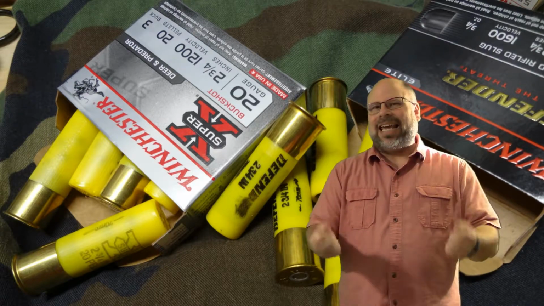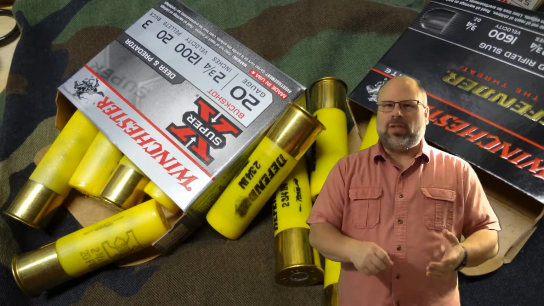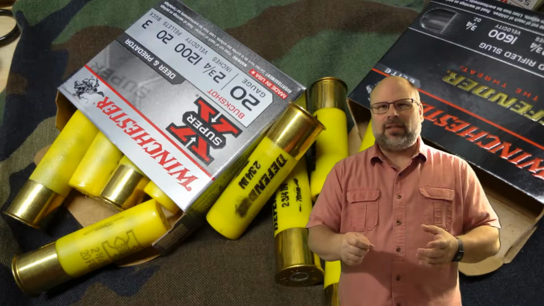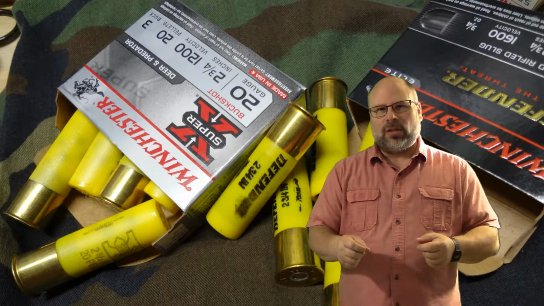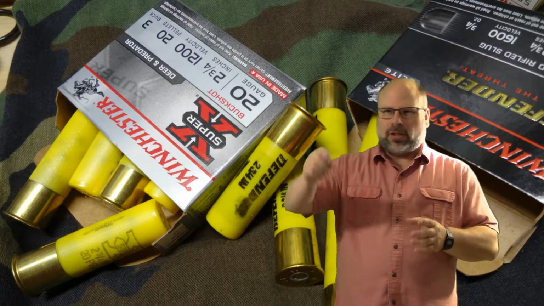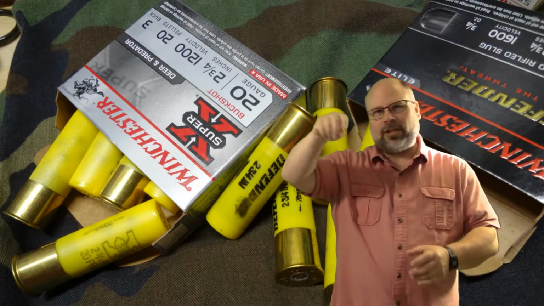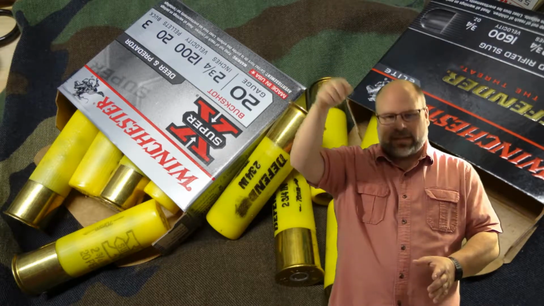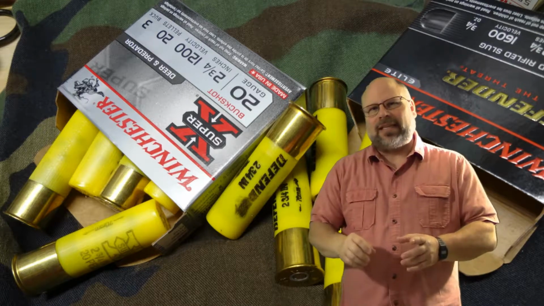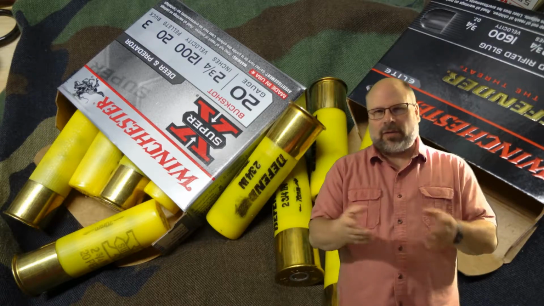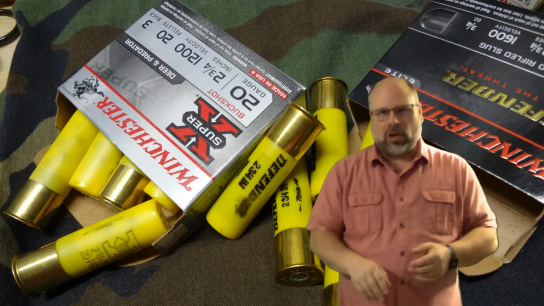What does gauge mean? Well, when shotguns were developed, they were originally muzzle-loading firearms, which meant basically those where you pour the powder down the barrel, and then you'd put the ball in, and you ram it down, and then when you fired it off, the gunpowder would fire and shoot the ball out.